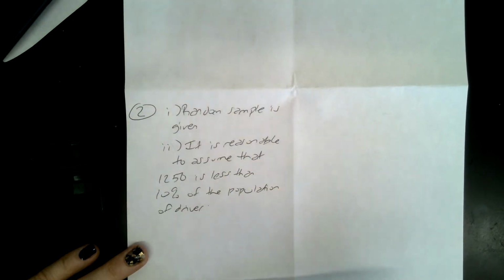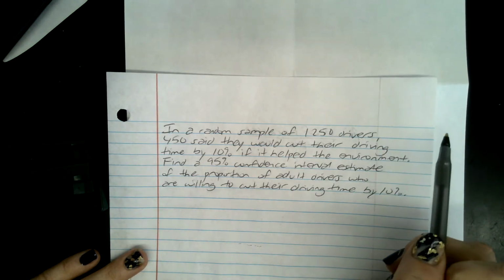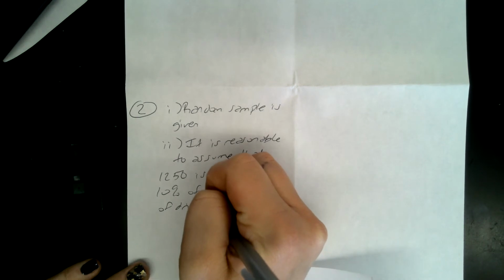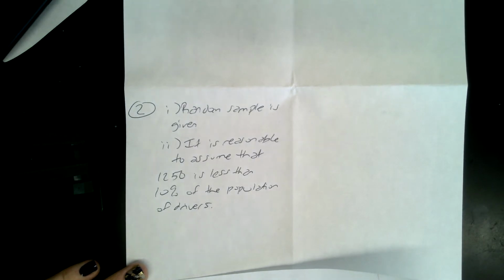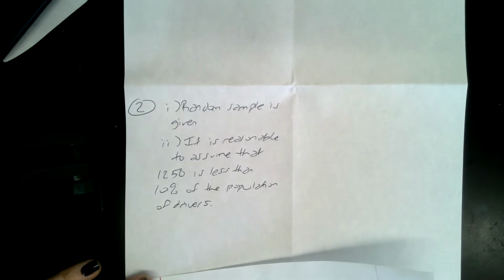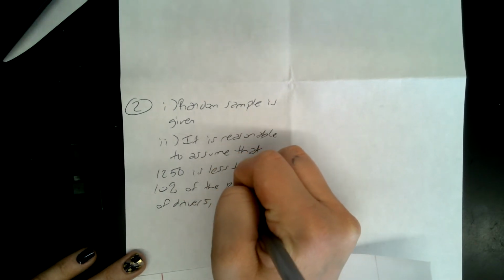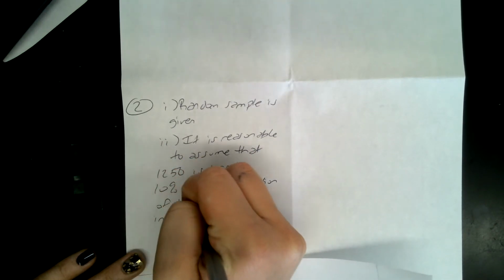Oh, sorry, that was wrong. The whole population is not the ones that said yes to this. It is all the drivers. The whole population is all the drivers. The ones that said yes about the 10%, that was the people that were successful. Those were our number of successes. The whole population that we got the sample from is just drivers. So that's what we would fill in here. And then we would say, therefore, independence can be assumed.